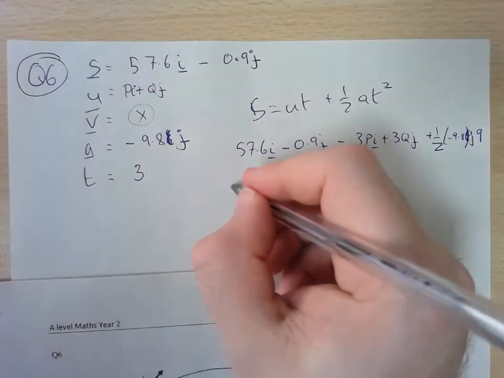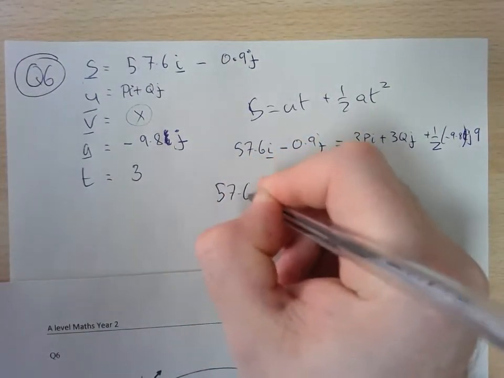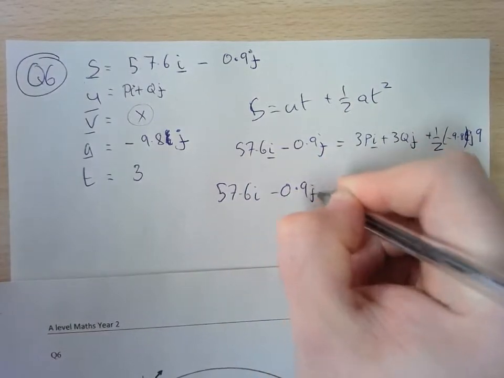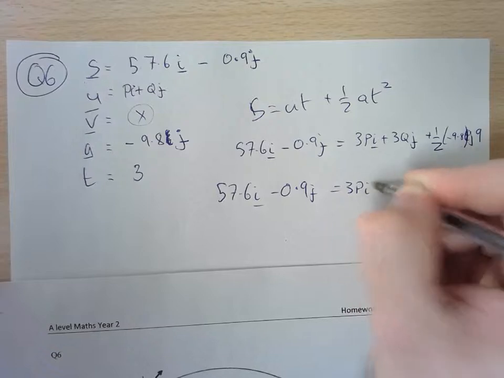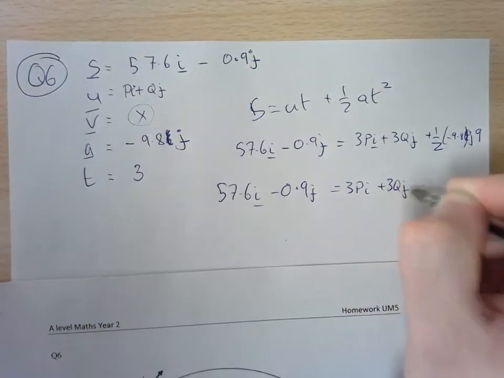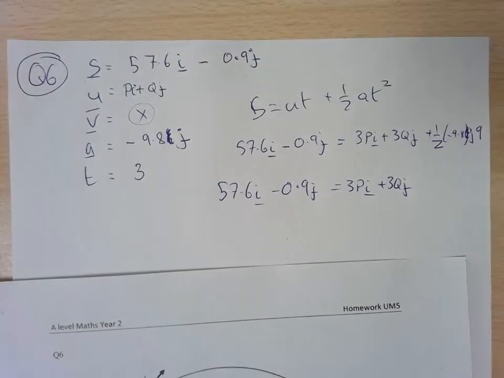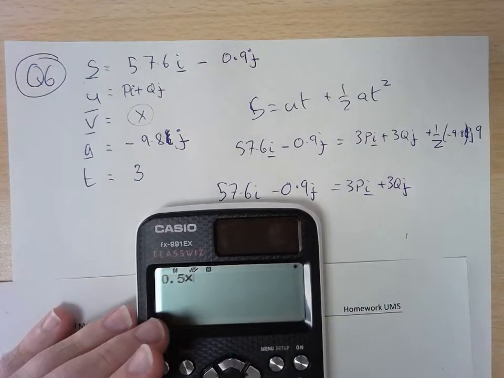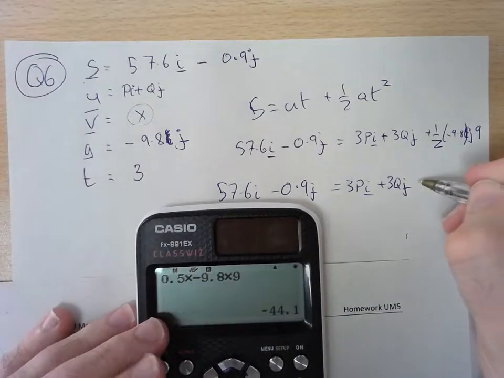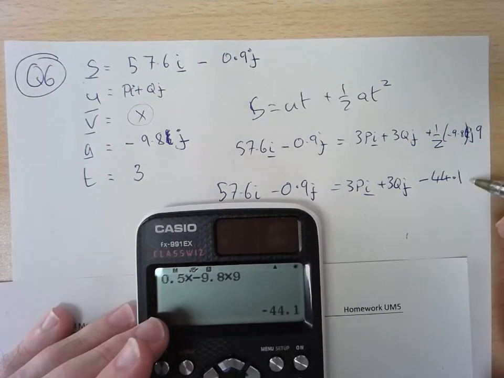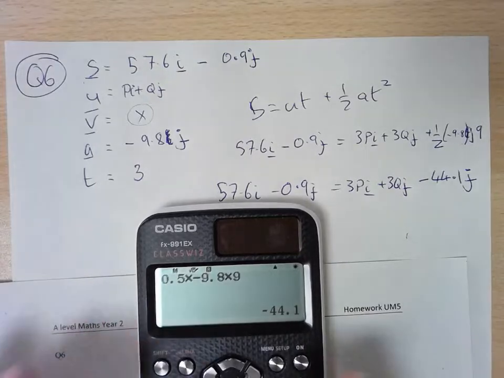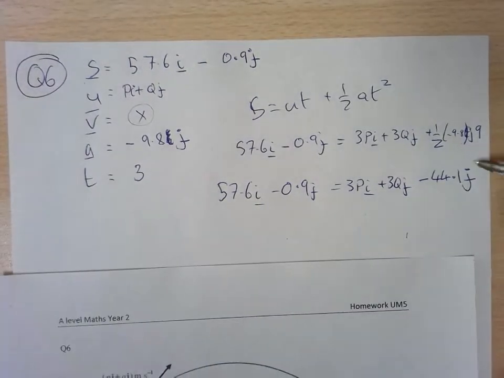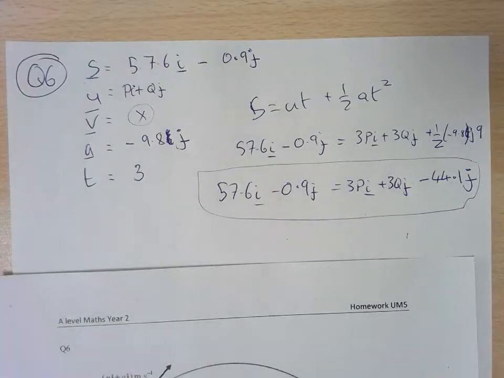We have 57.6 i minus 0.9 j equals 3Pi plus 3Qj. I'm going to multiply all these things together, so I get a half, 0.5 times minus 9.8 times 9, which gives me this number here, which is probably better put as a decimal, which is minus 44.1 j. So we've got this equation here, which just governs our journey for the first 3 seconds.